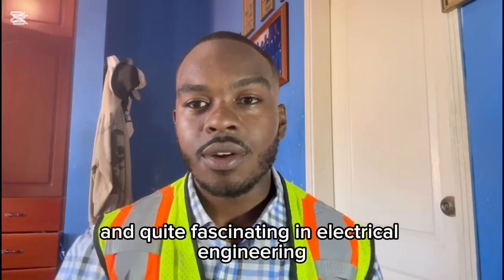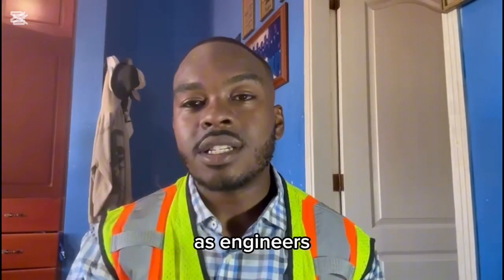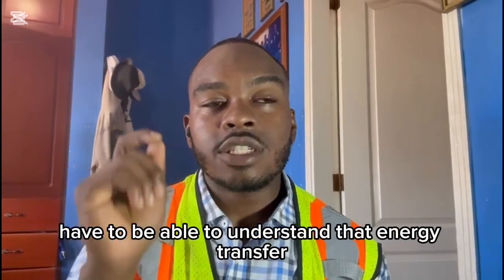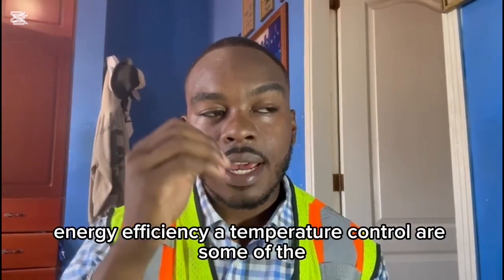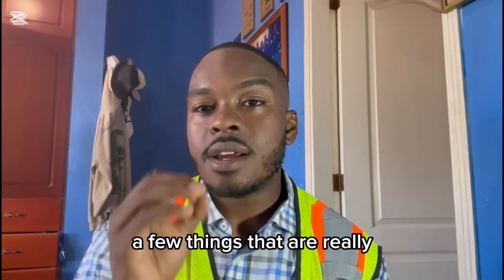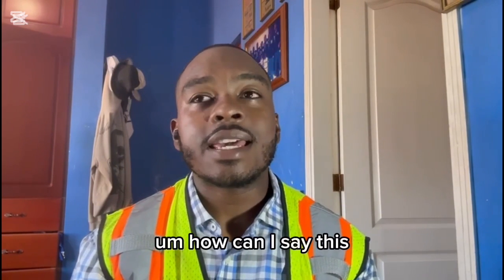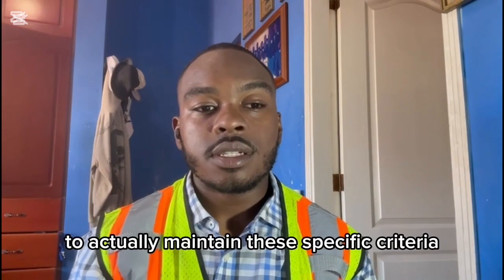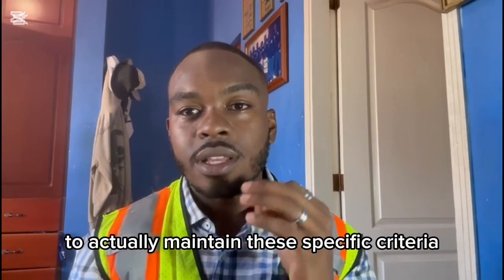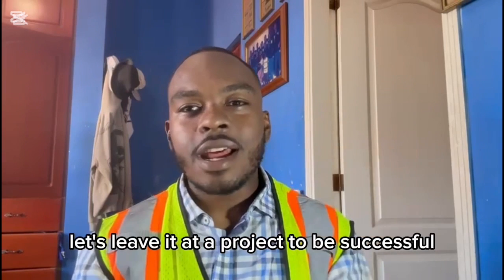in electrical engineering. At the end of the day, for question number 4, we as engineers have to be able to understand that energy transfer, energy efficiency, and temperature control are some of the few things that are really important in understanding how indispensable it is to actually maintain these specific criteria in order for a project, let's leave it at a project, to be successful.